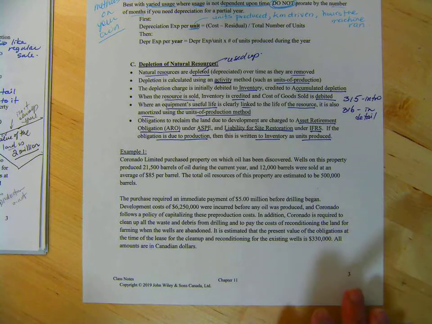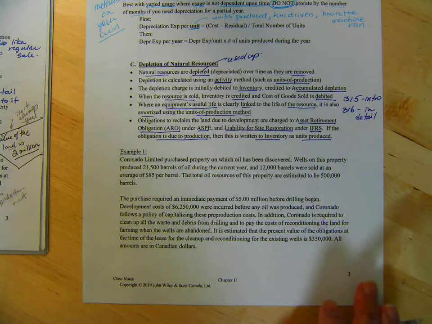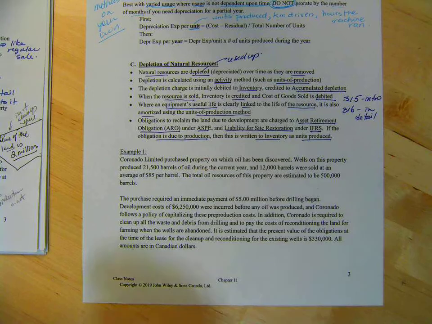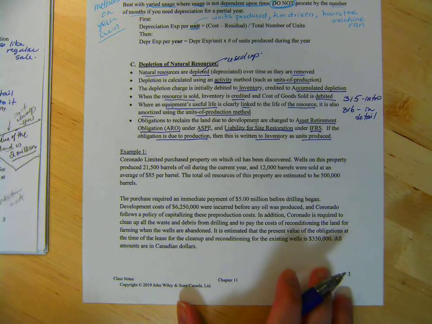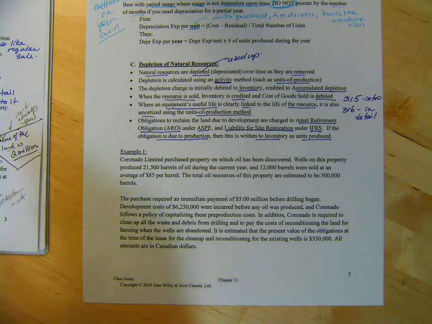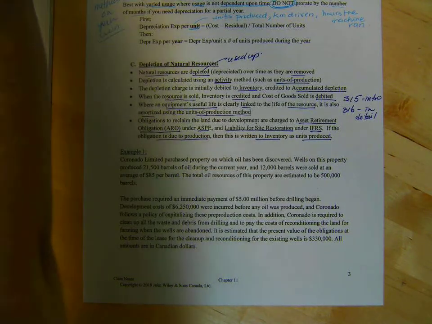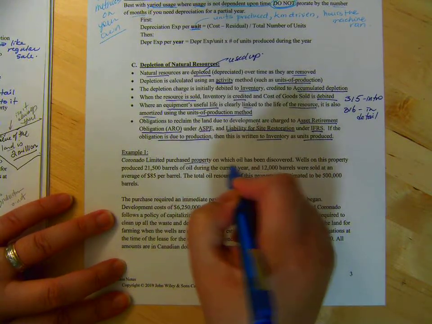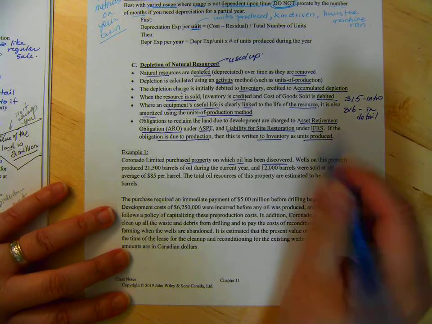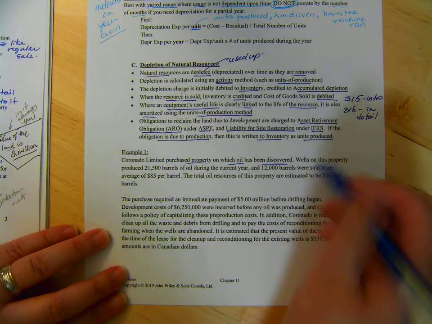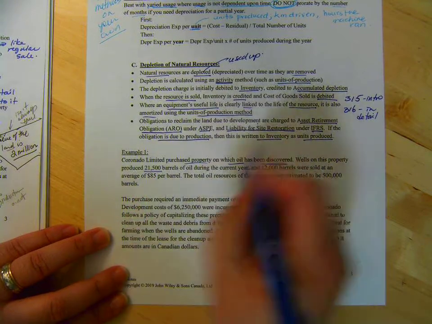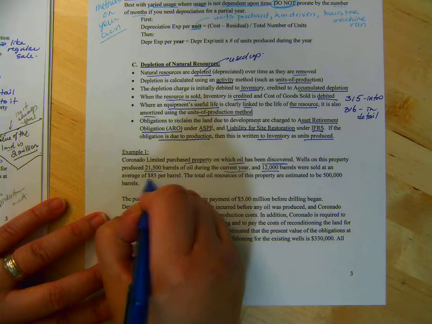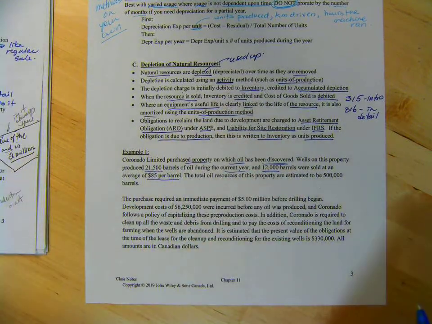Okay? So I'm going to give you an example, and the second part of it, I'm going to split it in. I didn't plan for it, so if you can grab an extra blank piece of paper or be ready on the back, that'll be great. Okay. Co Limited purchased property on which oil has been discovered. Wells on this property produced 21,500 barrels of oil during the current year, and 12,000 barrels were sold at an average of $85 per barrel, which is lower now.